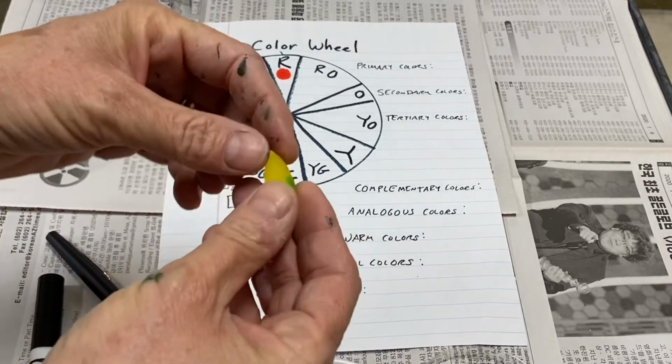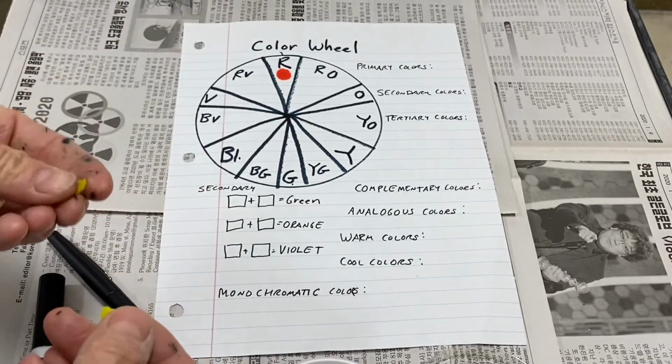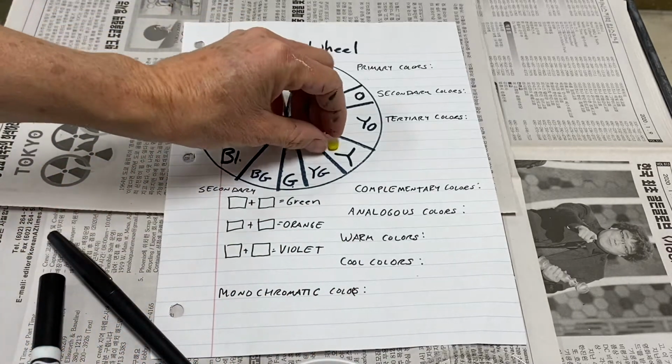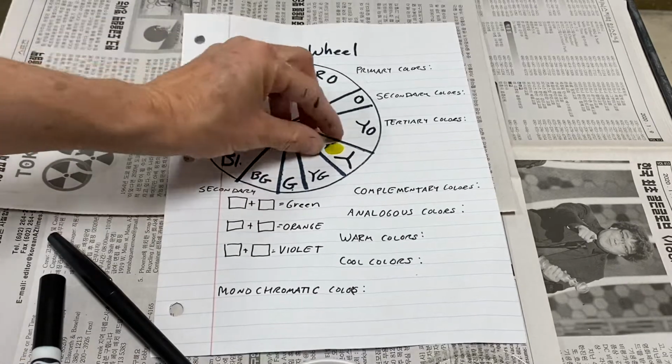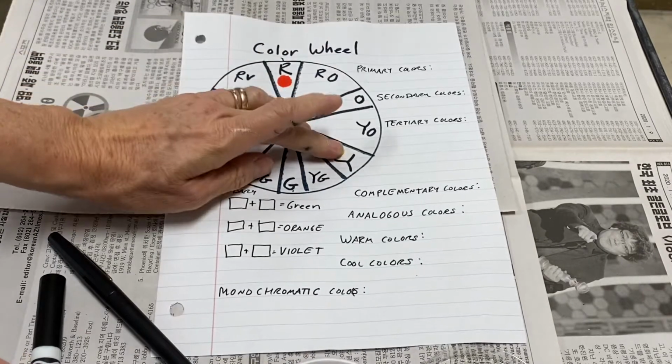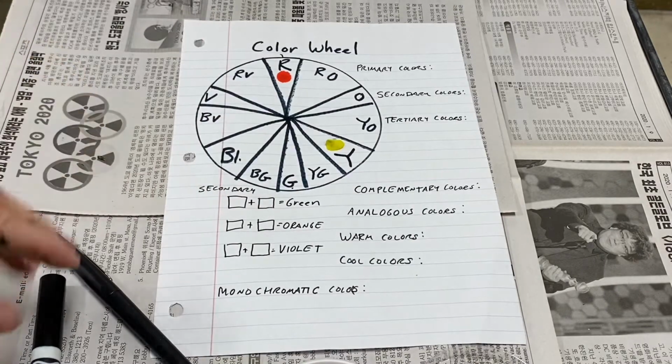So I've got my yellow. You can do this with paint. You could do it with food coloring or whatever pigment you've got sitting around. Oh, goodness. I got a little black in mine. Okay. There we go. Put a little yellow there.